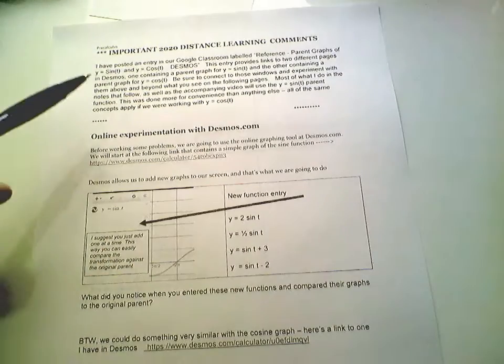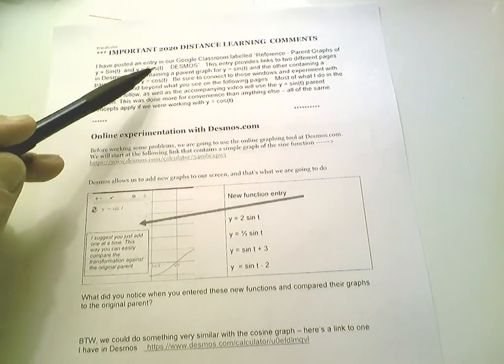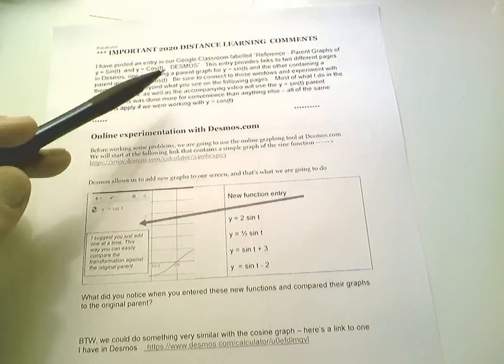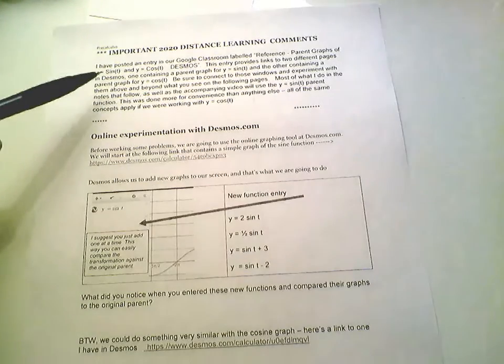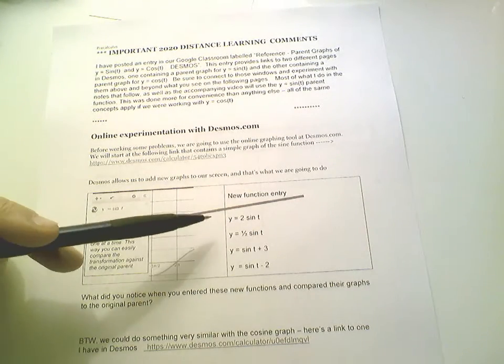Please make sure you read the important distance learning comments that you see up here in your notes. They're not in the video, they're right here. We're going to use Desmos. In Google Classroom, I've already put a link out there to a couple saved graphs. One is the saved graph of the cosine parent function. The other is the saved graph of the sine parent function, just like the thing that you already graphed back on page 1. My models are going to work with the sine function as I start to do the transformations.